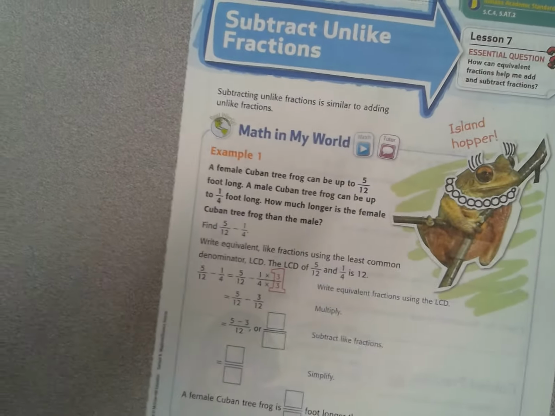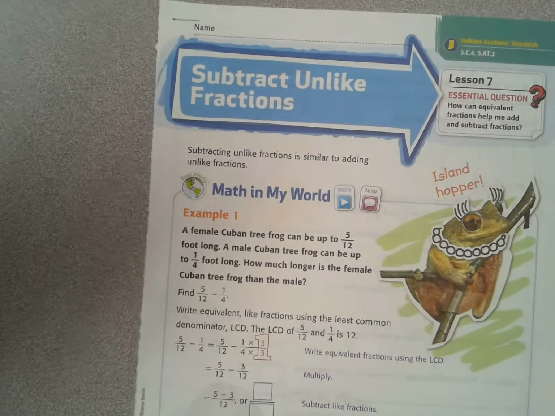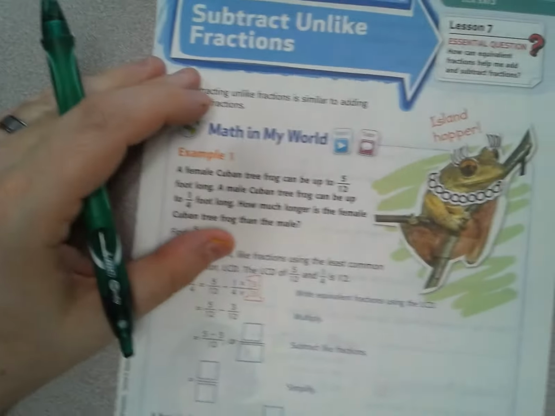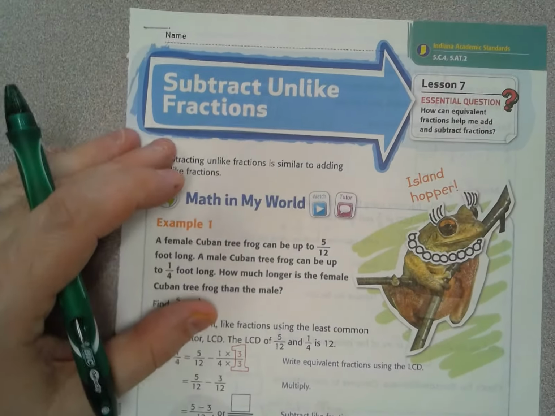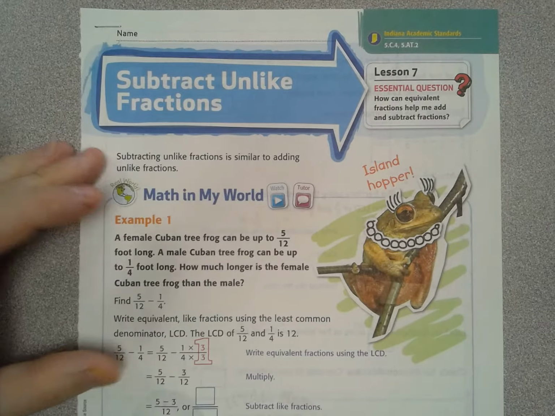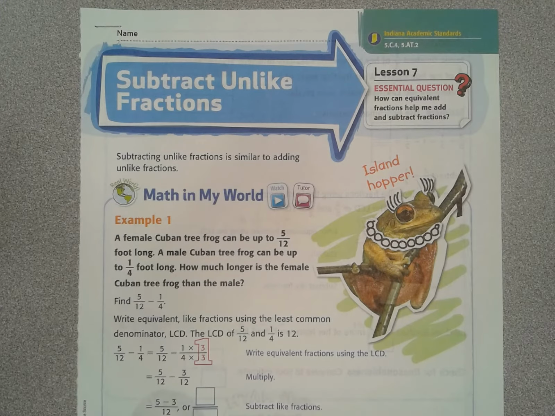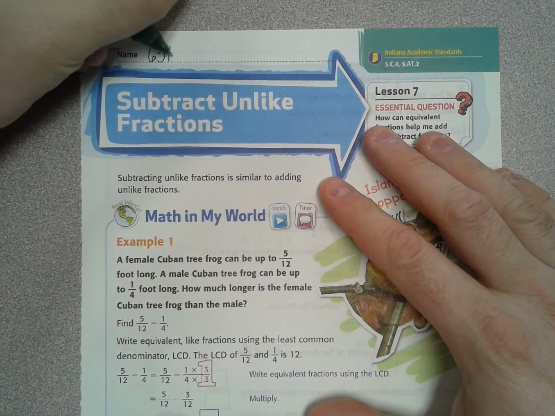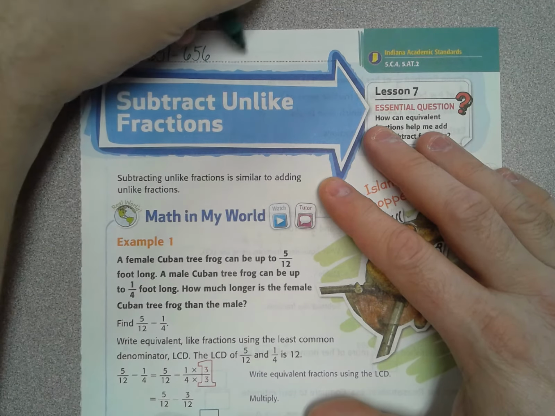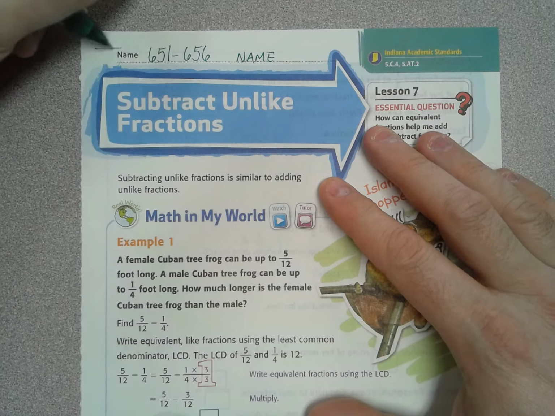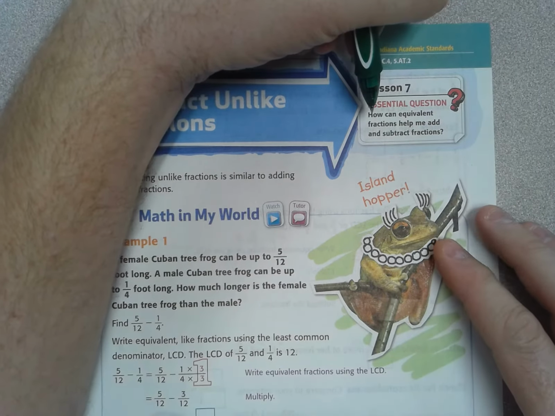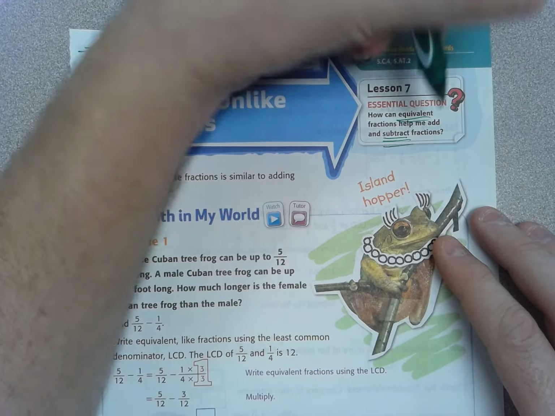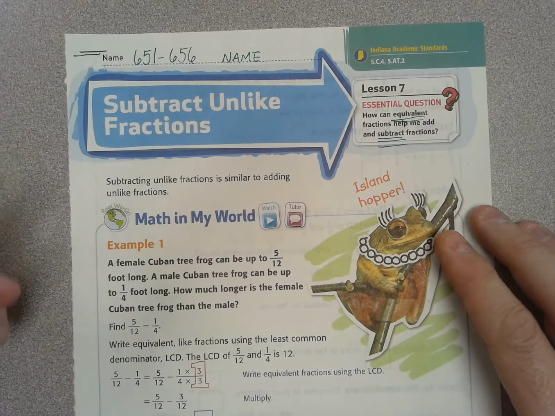All right, guys. So yesterday we did adding unlike fractions, and today we are going to subtract unlike fractions. It's almost exactly like what we did the other day, but now it's just subtraction. Pages are going to be 651 to 656. Name, staple. Essential question: How can equivalent fractions help me add and subtract? So now we've got our subtraction, and we need to get equivalent fractions. So maybe that's getting a fraction with the denominator the same on the bottom.